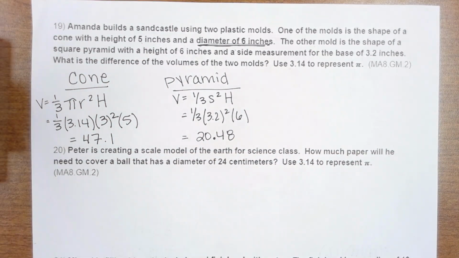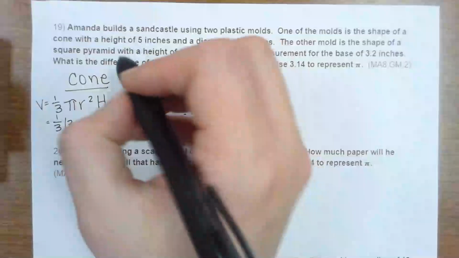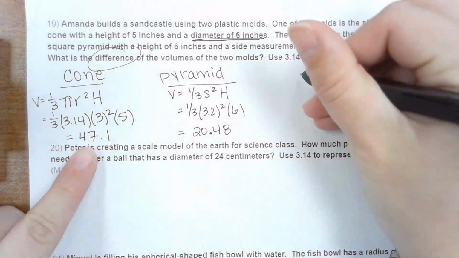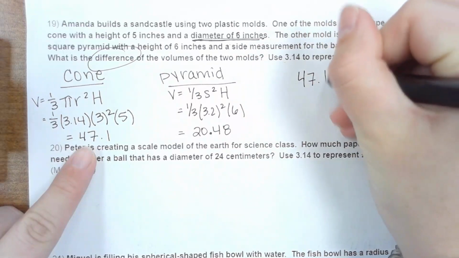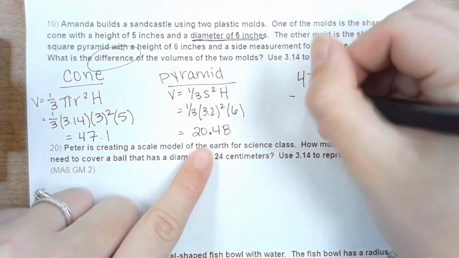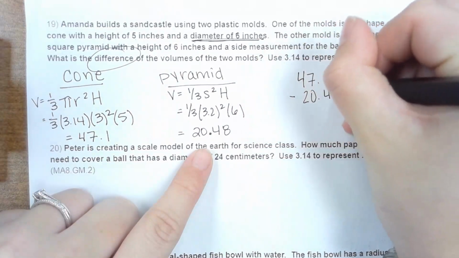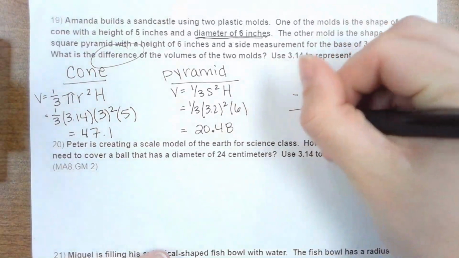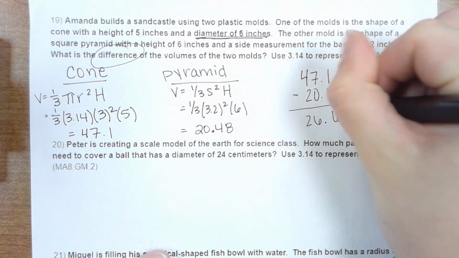All right, so the last thing we need to do is they want to know what is the difference of the volumes of the two molds. So difference means subtraction. So we are going to take the cone's volume, since it had the highest volume, minus the pyramid's volume, and just plug that in your calculator and you will get 26.62 cubic inches as the difference.